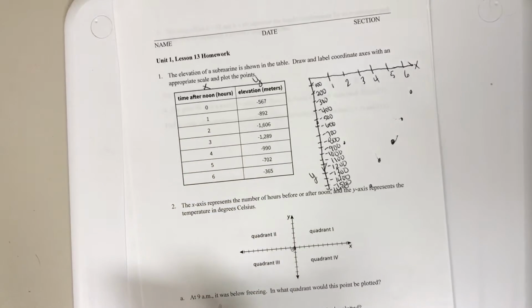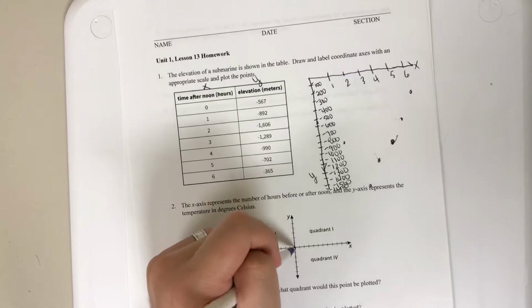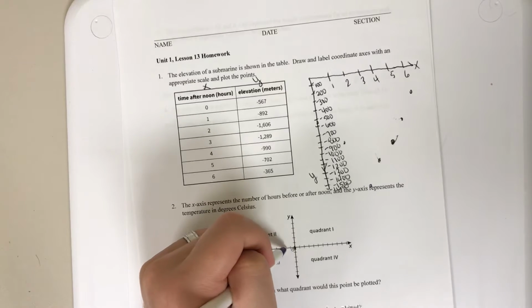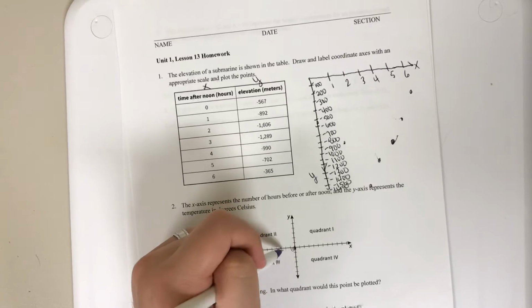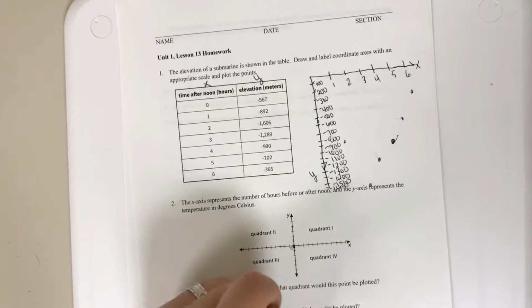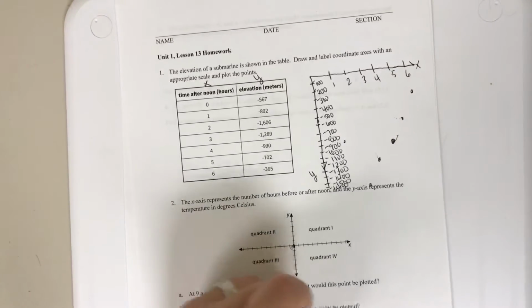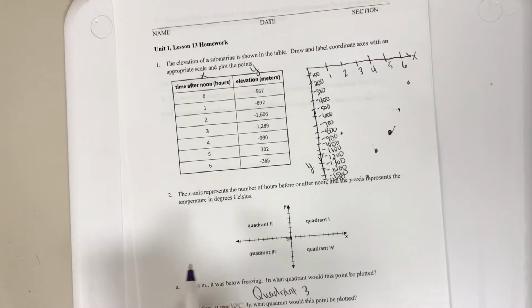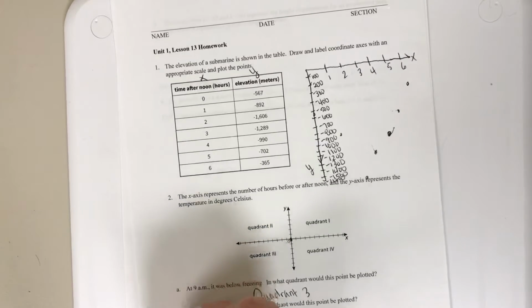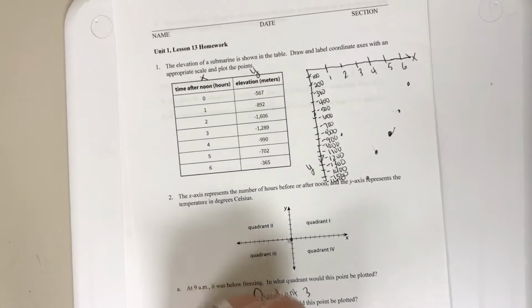At 9 a.m. it was below freezing. So 9 a.m. is that before noon or is that afternoon? Well, it's before noon, so this would be 11, 10, 9, right? And then it's below freezing, so below freezing would be down here, so quadrant 3. At 11 a.m., that's still before noon, it was 10 degrees Celsius, right? So that means that it's a positive temperature, which would make that quadrant 2.